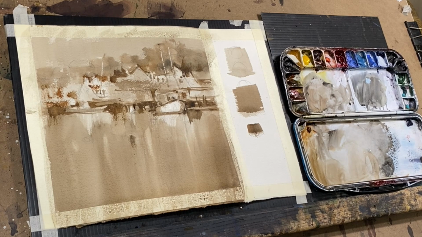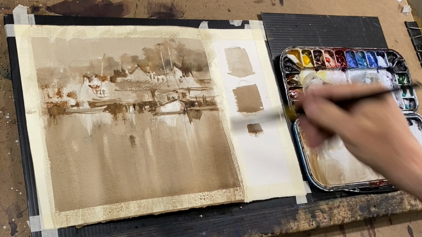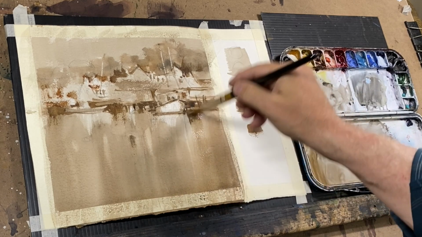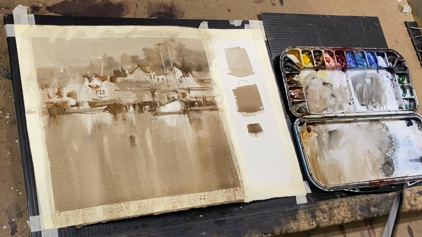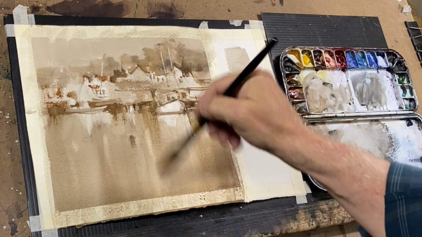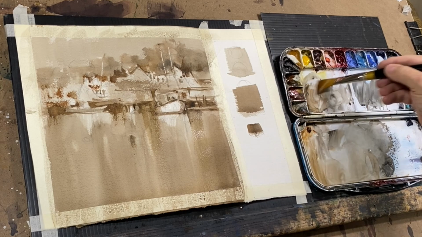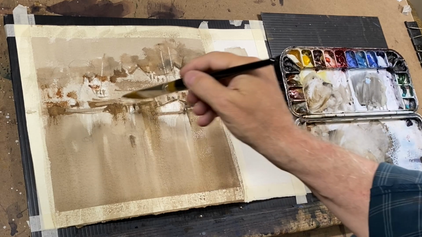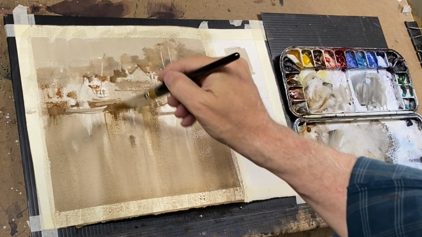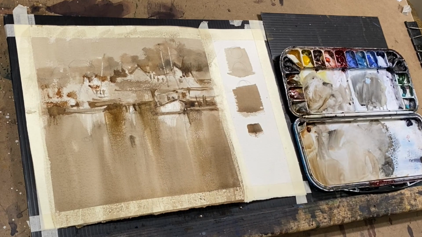Well, I need to return to the water once again. I don't need to, but I'm going to. See this jagged edge here? We can smooth that out. Smooth this out as well. Get a little more luminosity to the reflections.